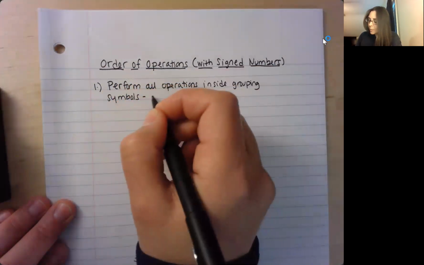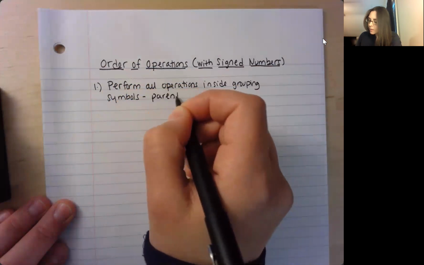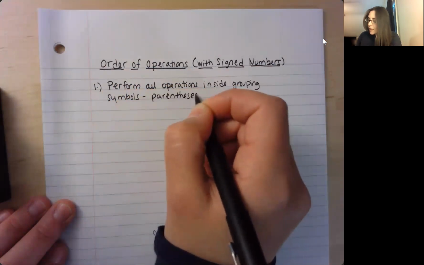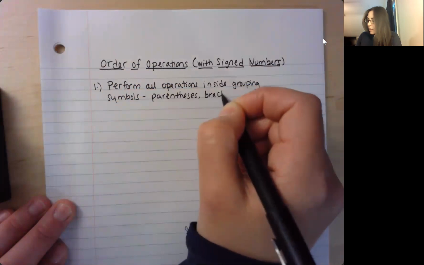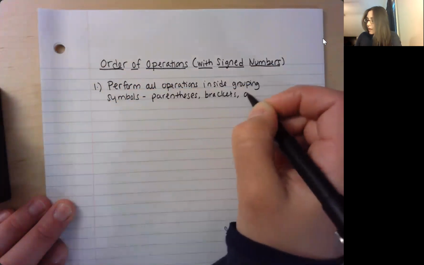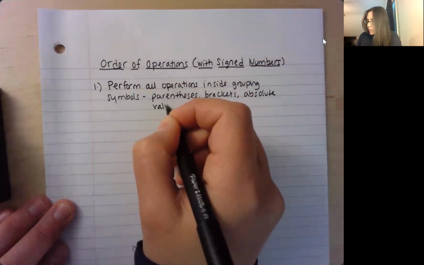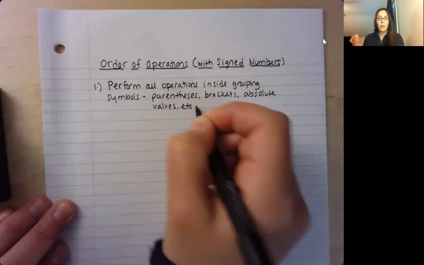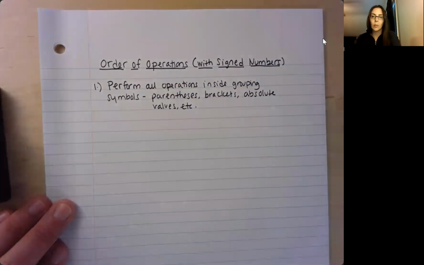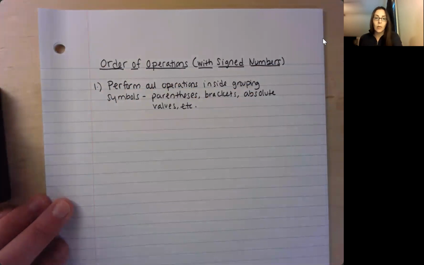So typically these are parentheses, but they could be brackets. We've seen absolute values now, and so on. Also roots or radicals, which we'll see in a little bit. So any sort of grouping symbol. Again, typically they're going to be parentheses, but any grouping symbol would apply here.